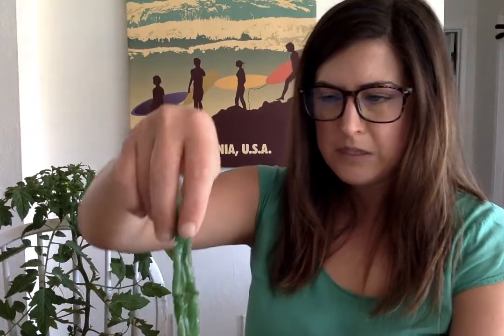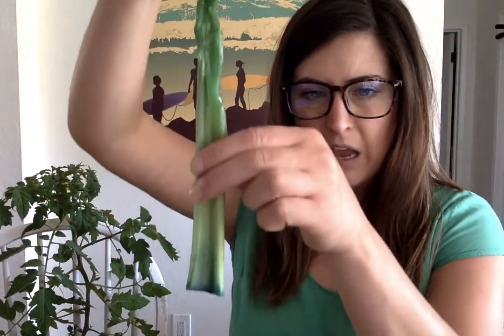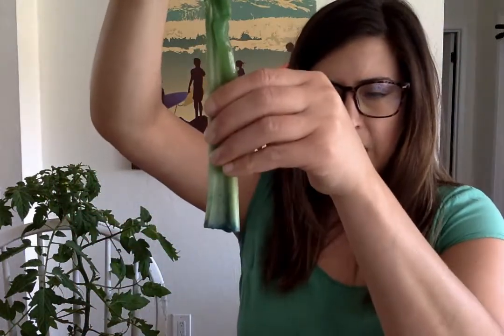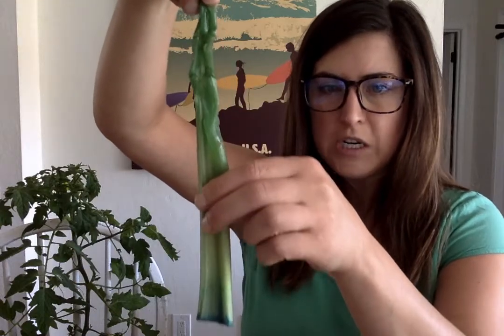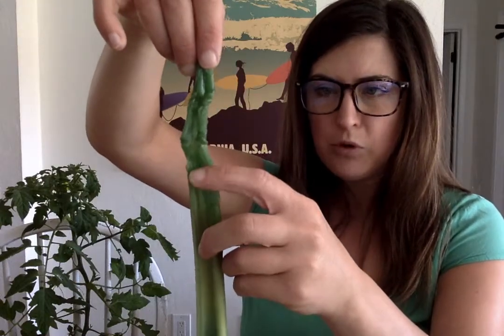So if you have food coloring at home and you wanted to buy some celery, you could do the same thing. I put the bottom in the blue food coloring, and then I watched it day after day, and the blue slowly went all the way up to the top. So you could do that experiment at home if you can get some celery and have blue food coloring.